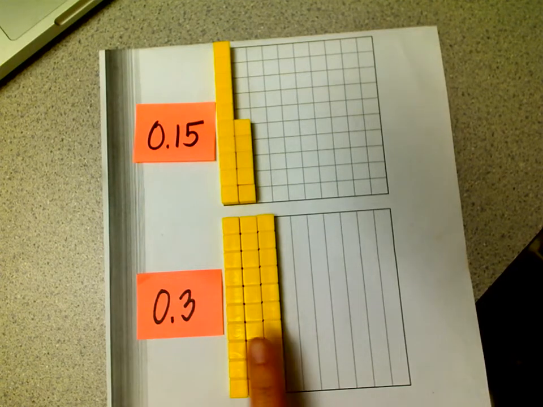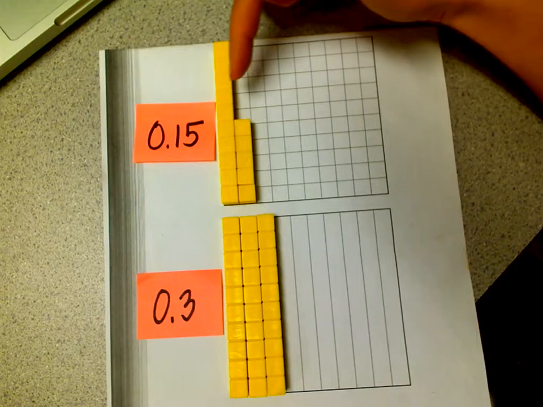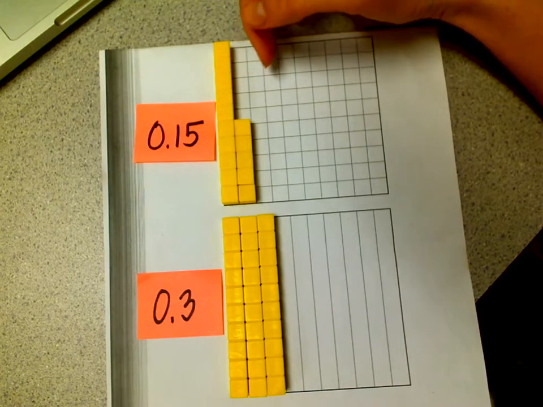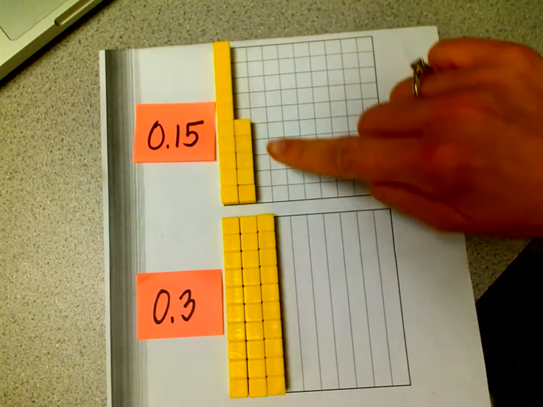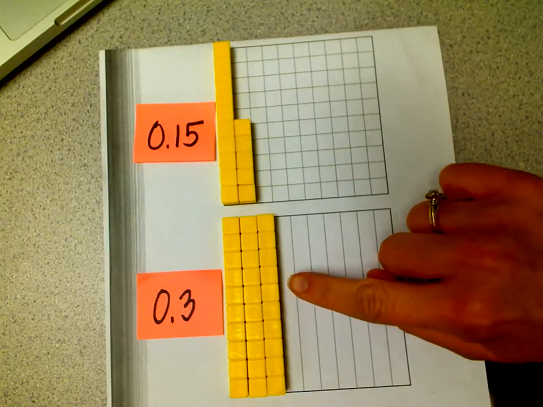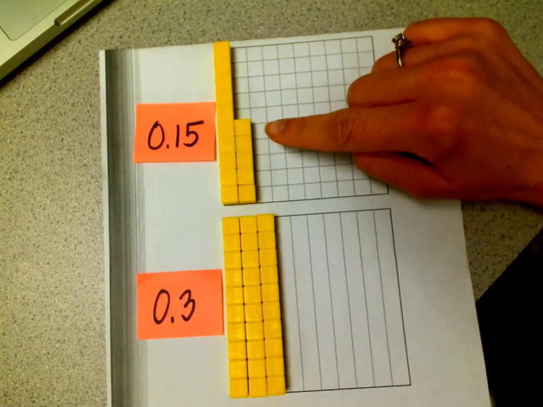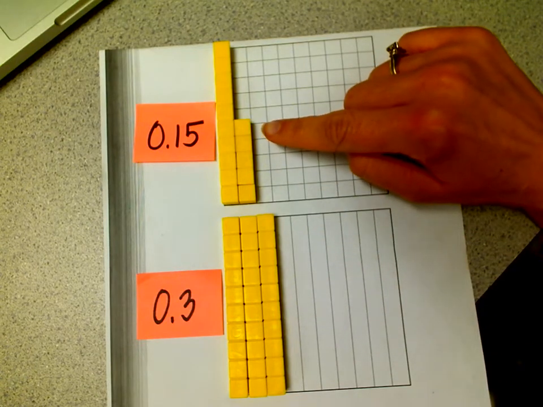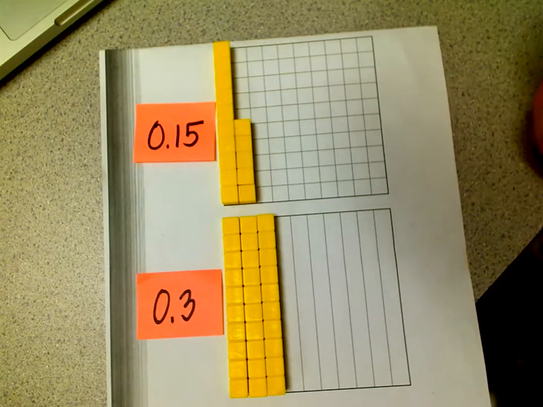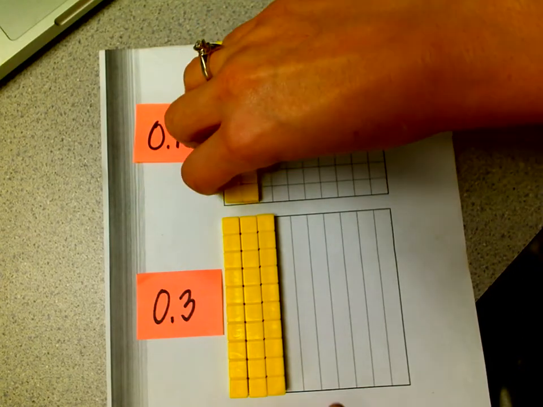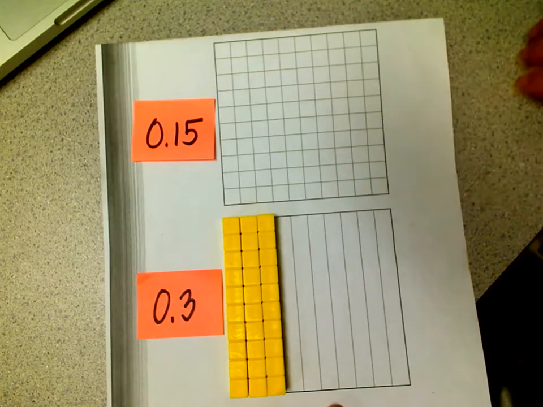So now I just used this picture as a visual to represent these two decimals, 3/10 and 15/100. Now clearly, looking at these two pictures, I can see that 3/10 is the larger decimal and 15/100 is the smaller decimal. So let's try this again with another decimal, or two other decimals.